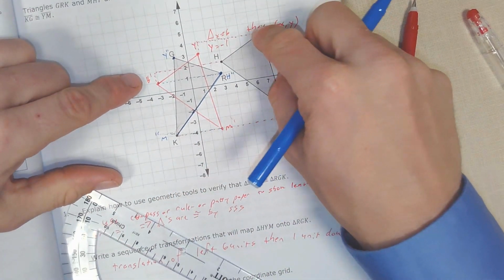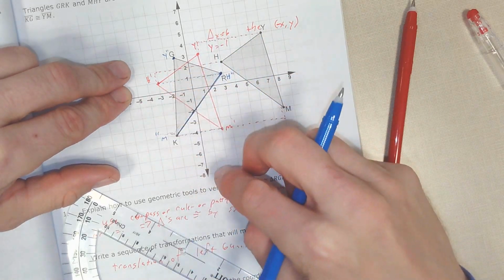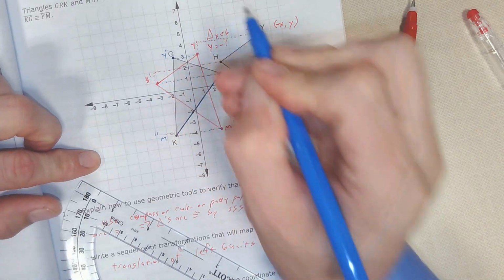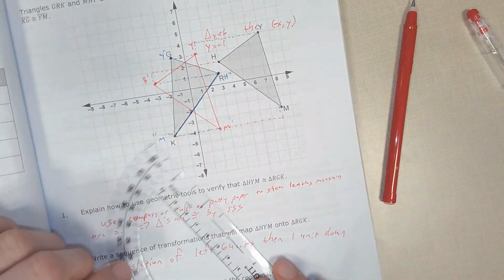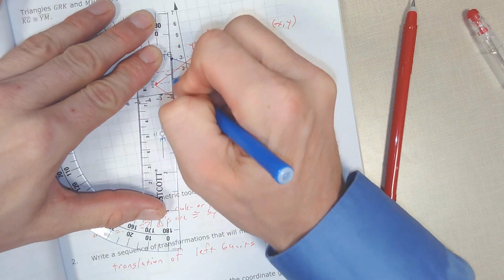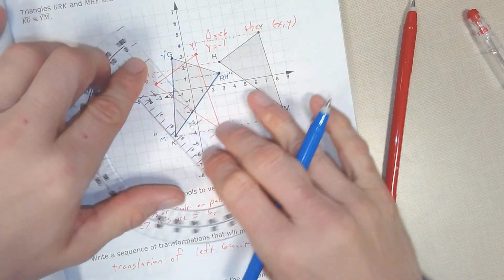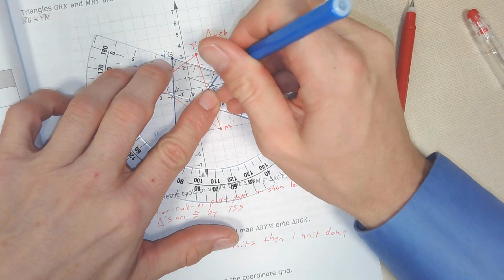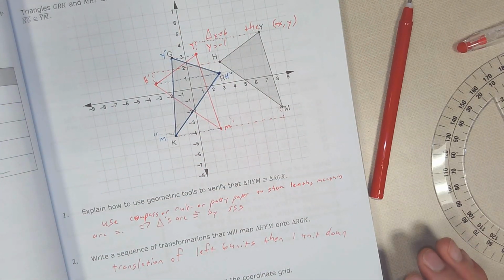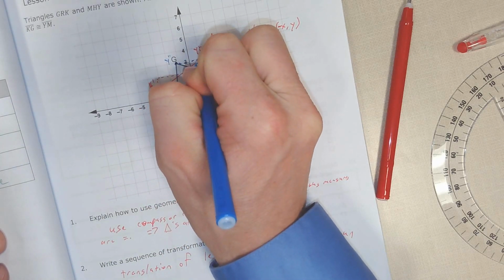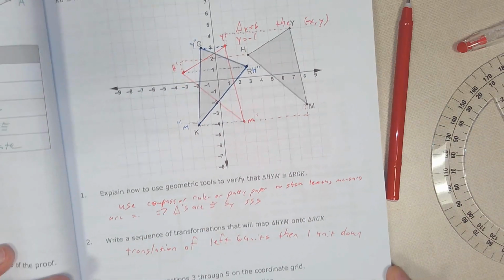So we get the red lines plotting from here to here, and the blue lines plotting the flipping. So this blue line needs to plot from here to here. There we go. Yep, so the blue lines are plotting the reflecting, and the red lines are plotting the translation. I think that's clear enough. Okay, there we go.